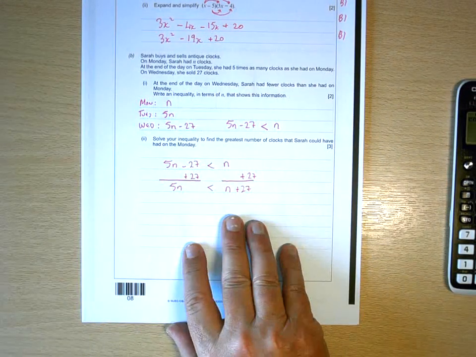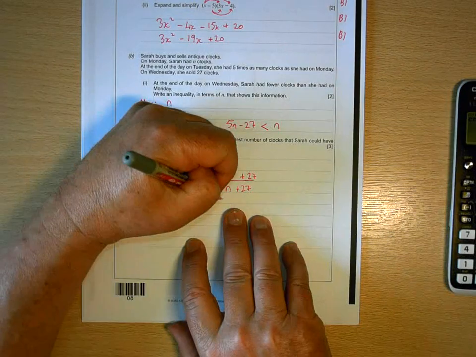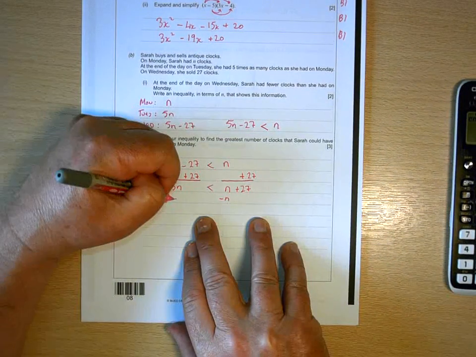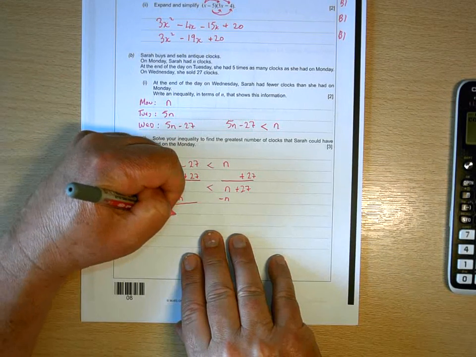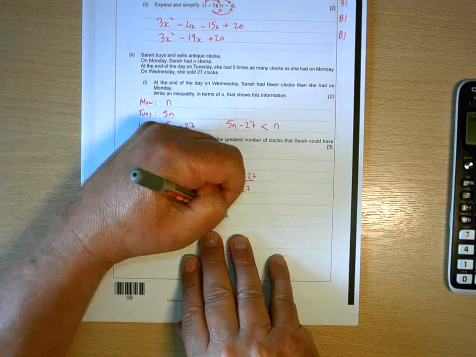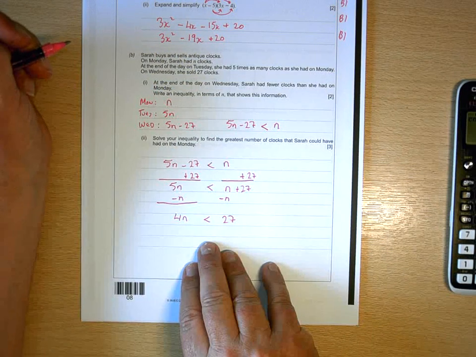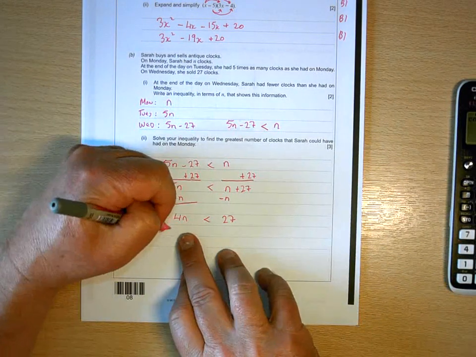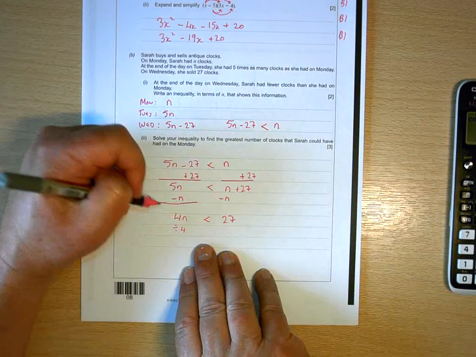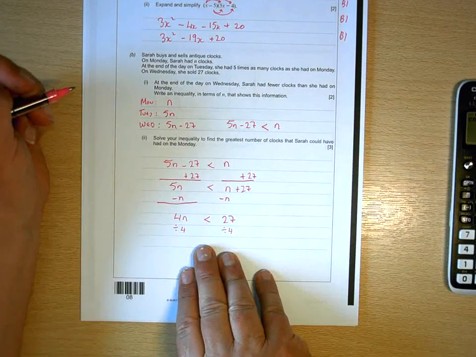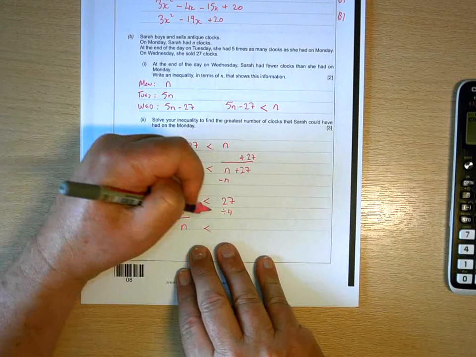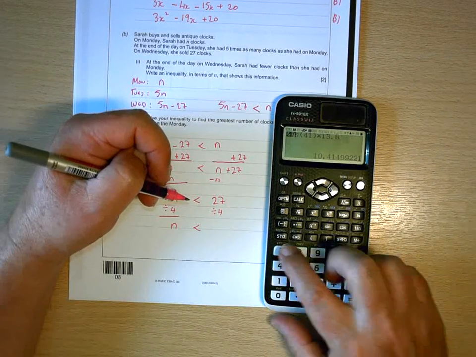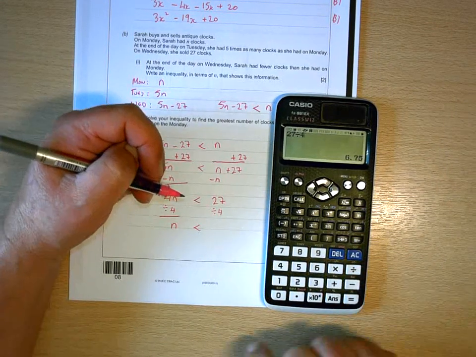I want to get rid of that n by subtracting it, which means I need to subtract from there as well. So 5n take away n is 4n is less than 27. Now I'm going to divide by 4 to get the n on its own, which means I have to divide that by 4. That leaves me with 27 divided by 4, which is 6.75.